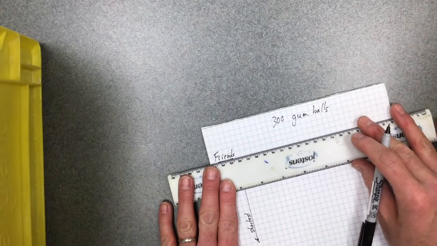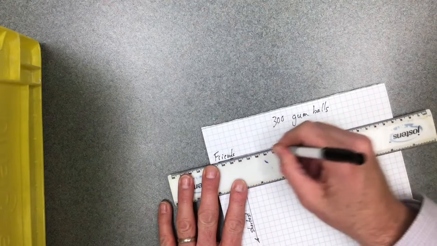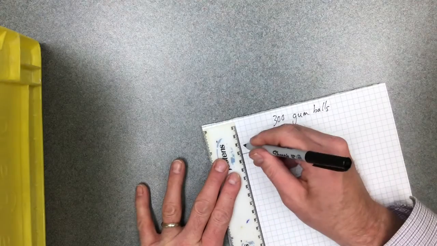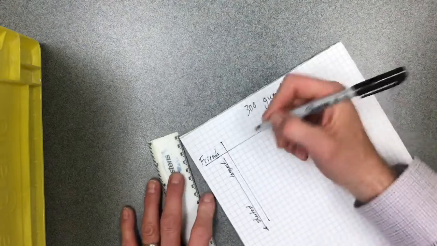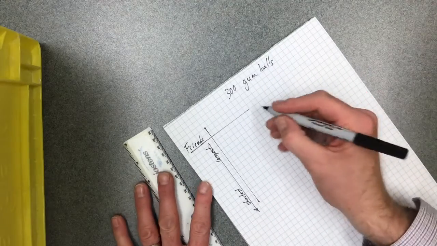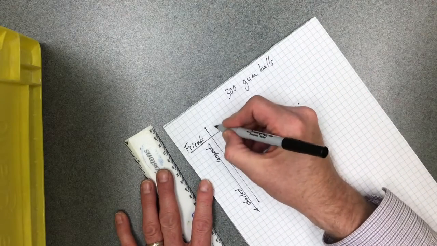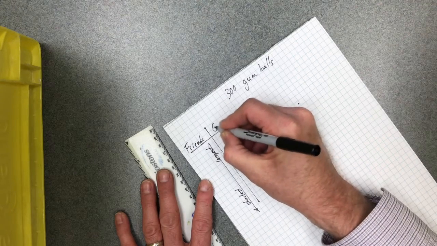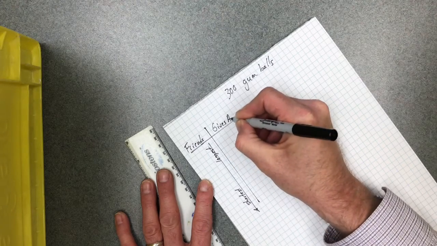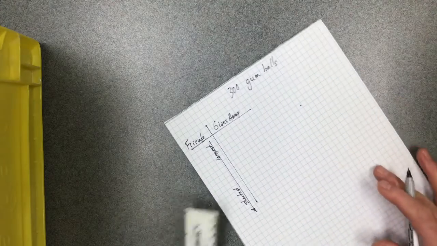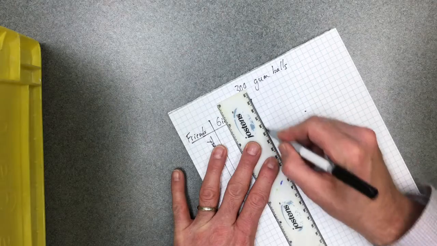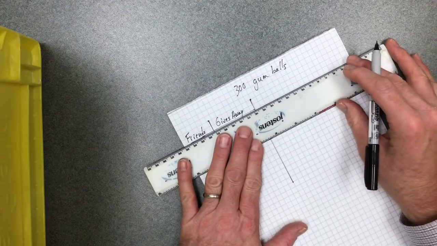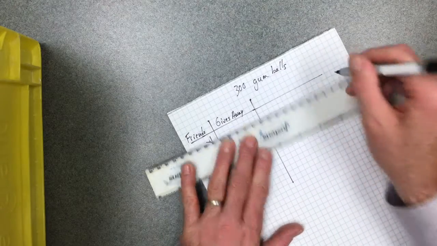We're also going to track across the top here in the next column. And you guys know my love for T-charts. In this column, we're going to talk about the number that he's going to give away. And then in the last column, we've got to track what's left, or the difference, right?